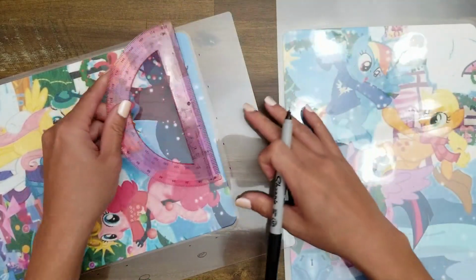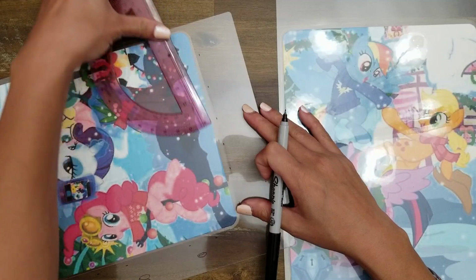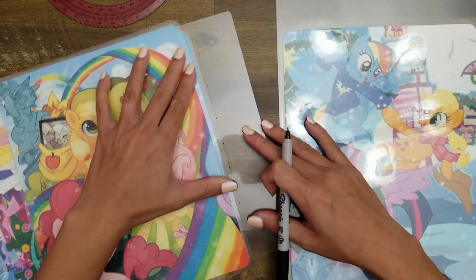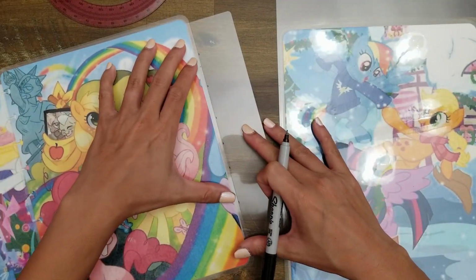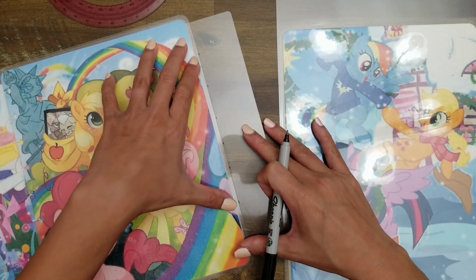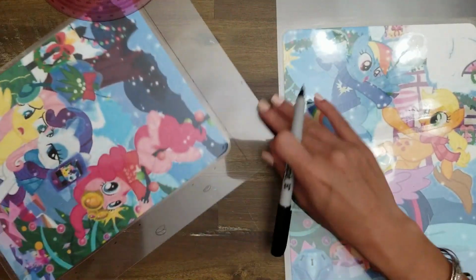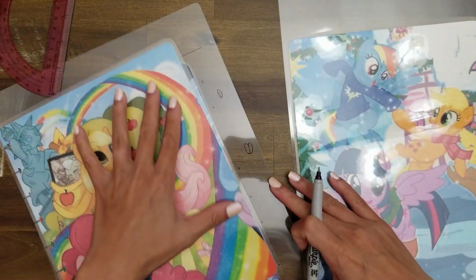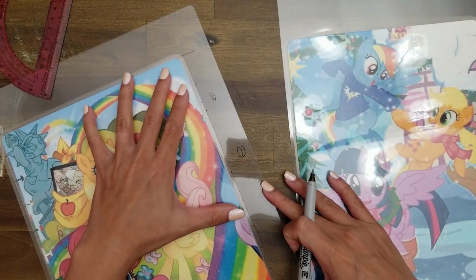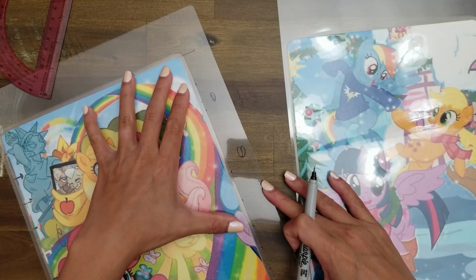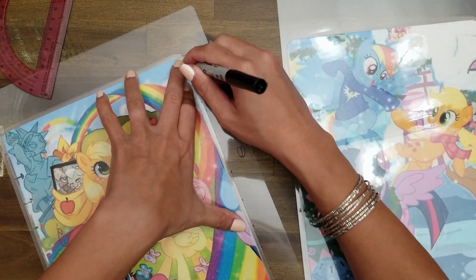Okay, and then what we'll do is draw the line. I'm actually going to use this folder just because it's one single line. Okay, so there we go. And then I will do the other one a little bit sped up so that you don't have to sit and watch all of this.